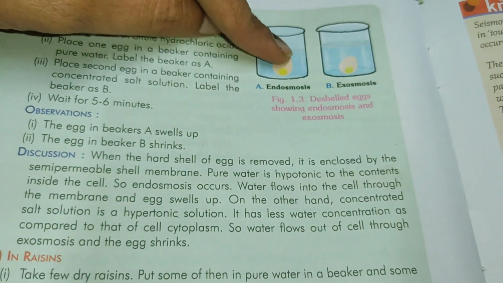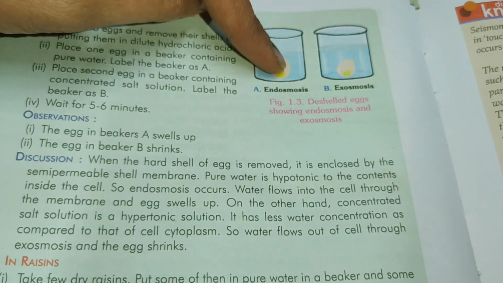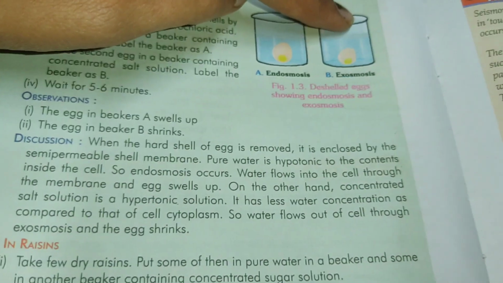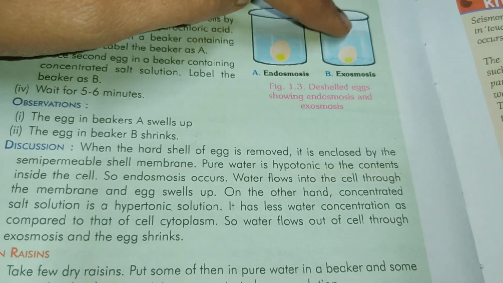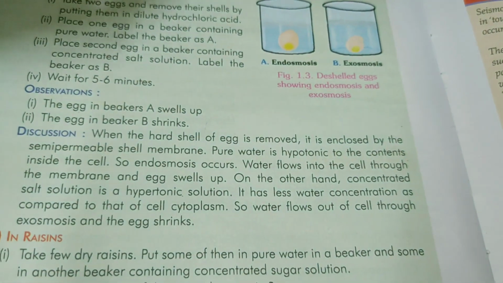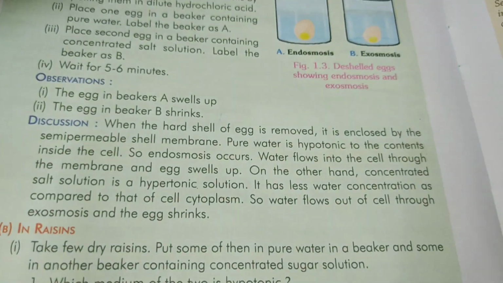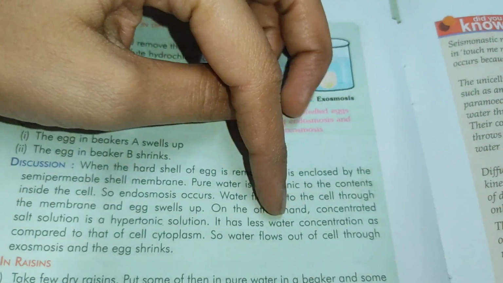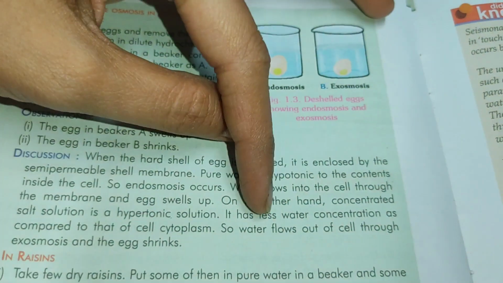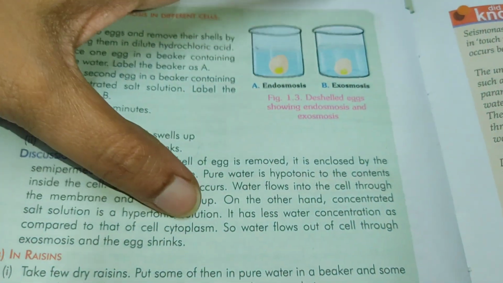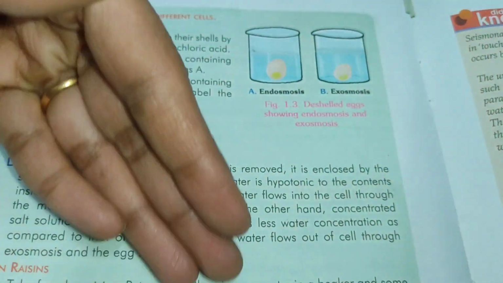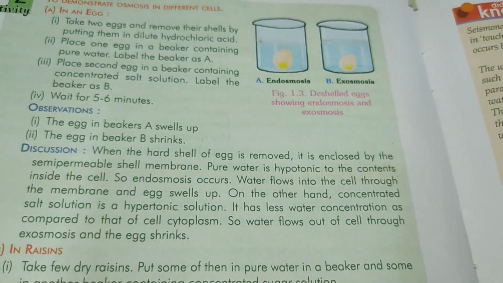So endosmosis occurs. Water flows into the cell through the membrane and the egg will swell up. On the other hand, concentrated salt solution is a hypertonic solution. It has less water concentration. Don't think of salt. More water, less salt. So concentrated solution has less water concentration as compared to the cell cytoplasm. So water flows out of the cell through exosmosis and the egg shrinks.